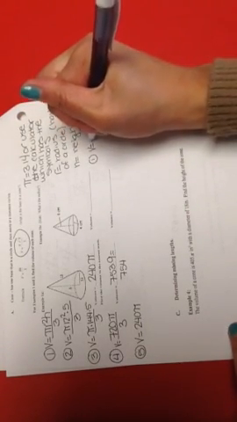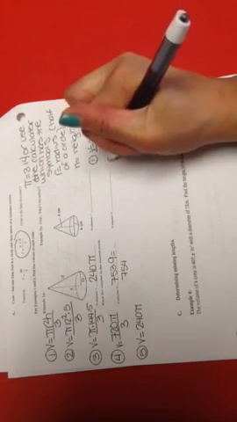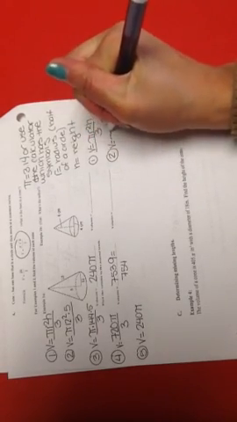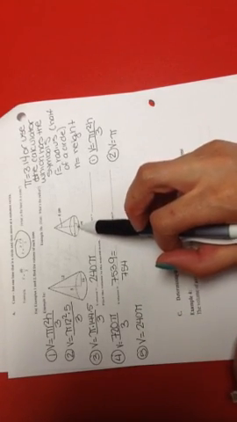First I write my formula of what I have to plug in. Volume equals pi r squared height over 3. I know I have pi, and I look, oh my gosh, this is not half of a circle.